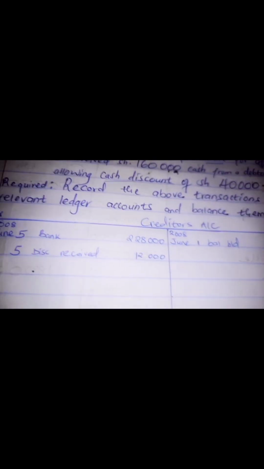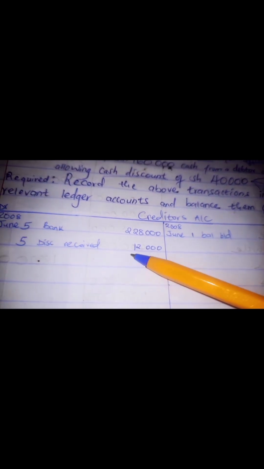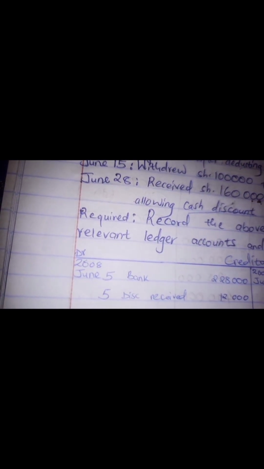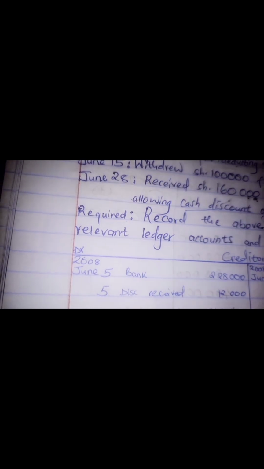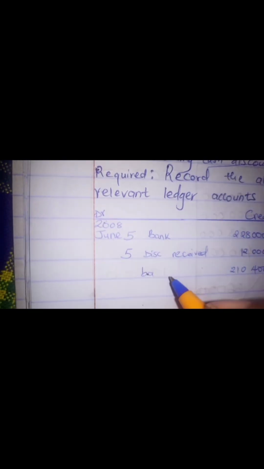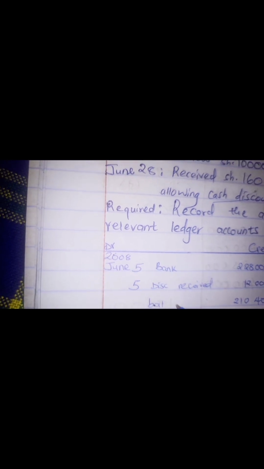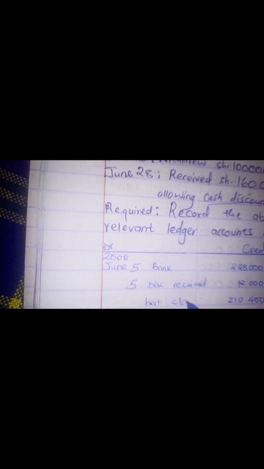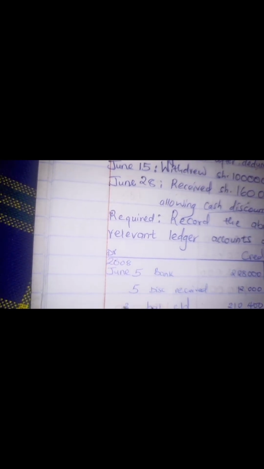This gives us 240,000. So if we subtract 240,000 from 450,400, learners, the figure we are going to get will be 210,400, and this is what I'm referring to as the balancing figure, known as the balance to be carried down on the end of the month. Let's say June 30th.